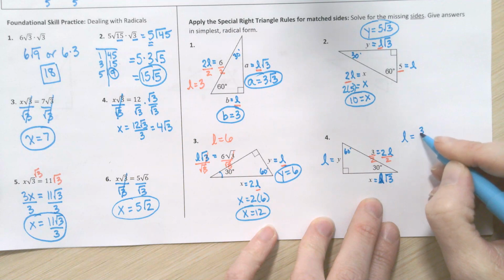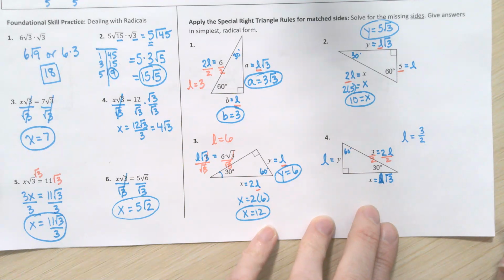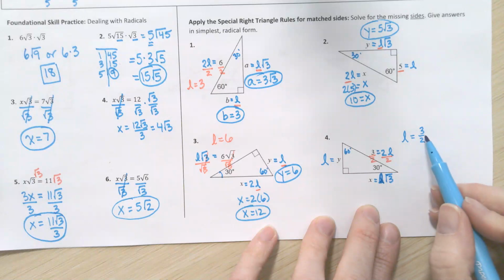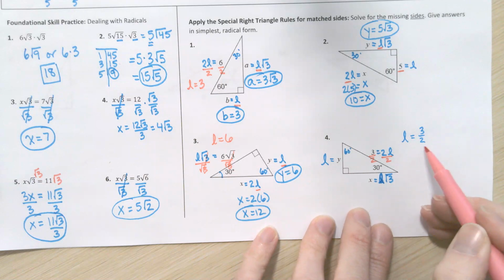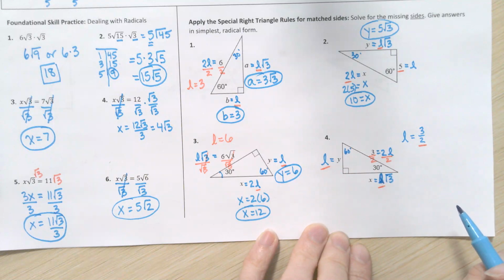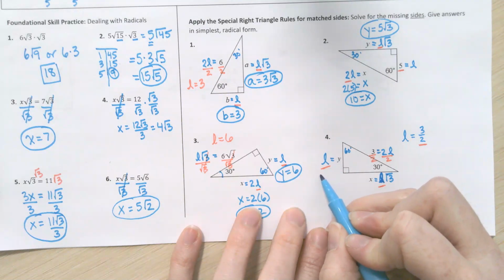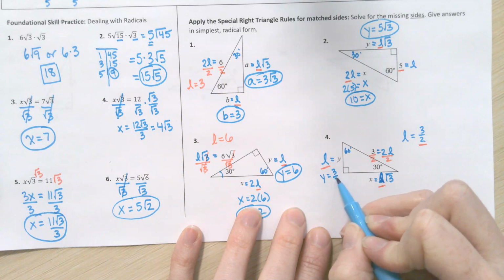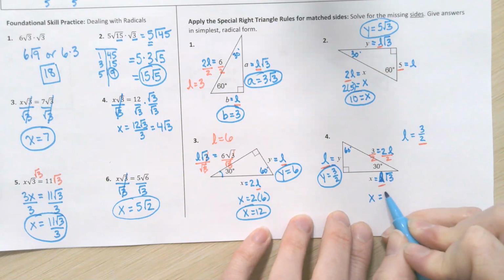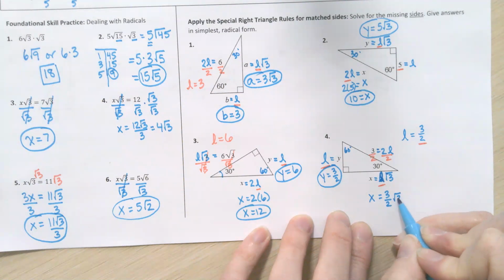L is 3/2, or I suppose if you wanted to write it as 1.5, you could. I'm going to leave it as 3/2, and then everywhere I see an L, I can plug in 3/2. So that means that y is equal to 3/2, or 1.5, and then x is equal to 3/2 root 3.